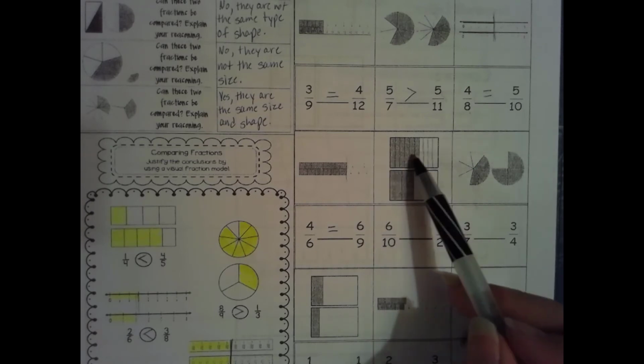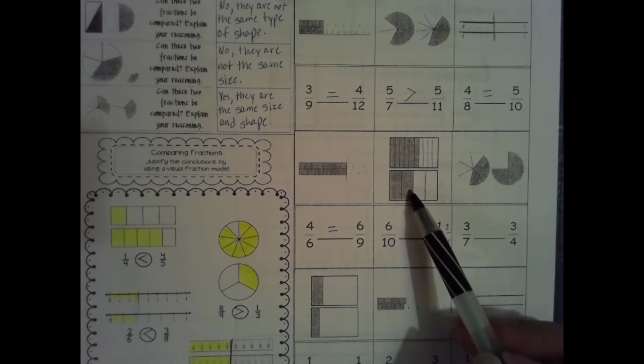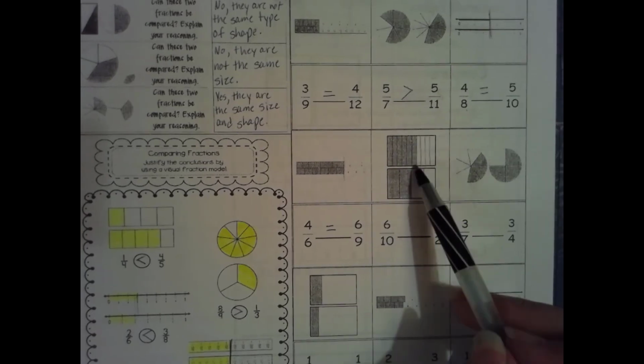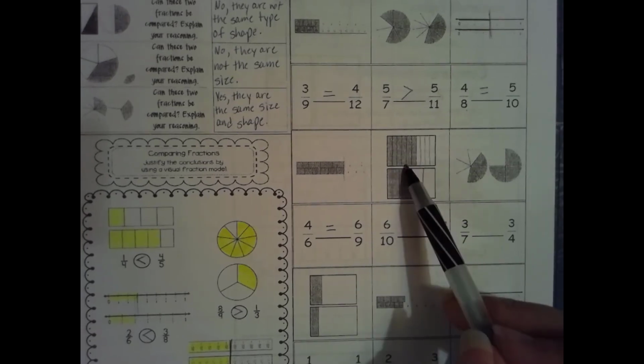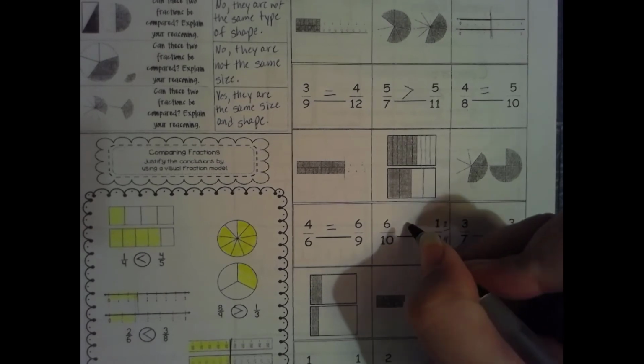They're equivalent. So which one is greater? The 6/10 or the 2/4, 1/2? Well, slightly more of the area of the rectangle is filled in here. So 6/10 is greater than 1/2 or 2/4.